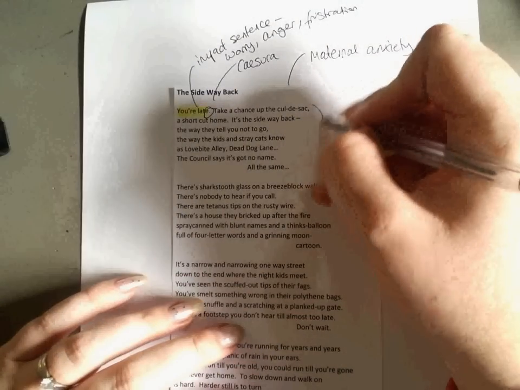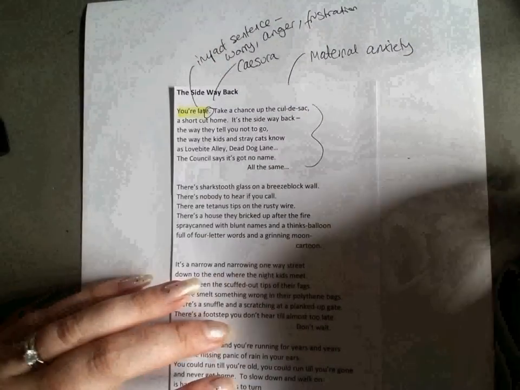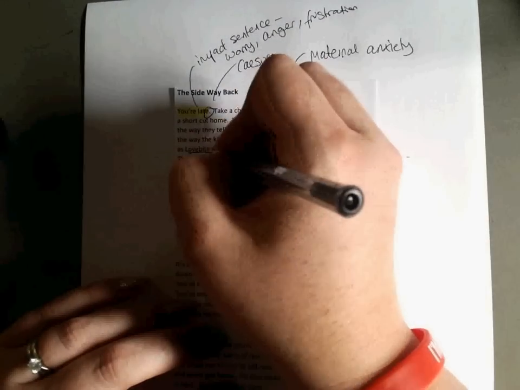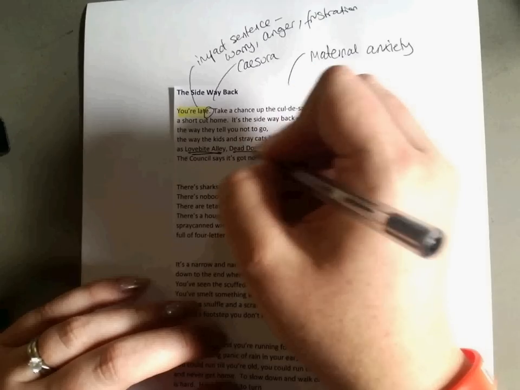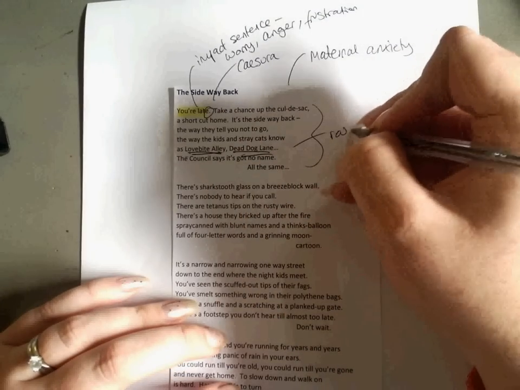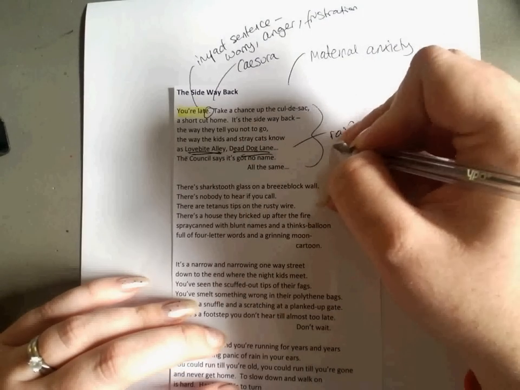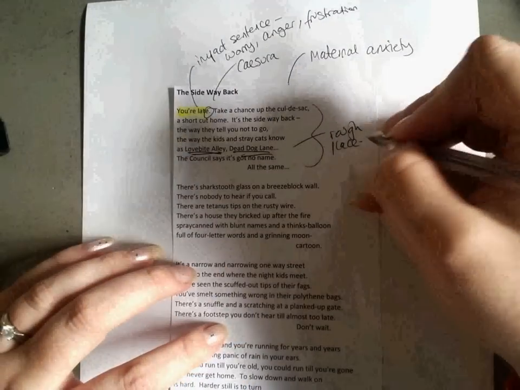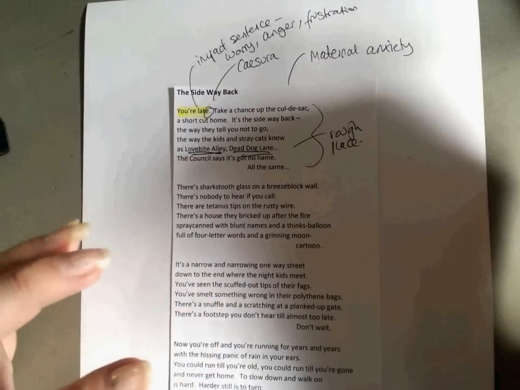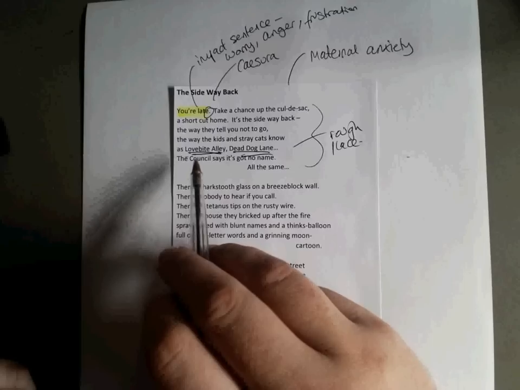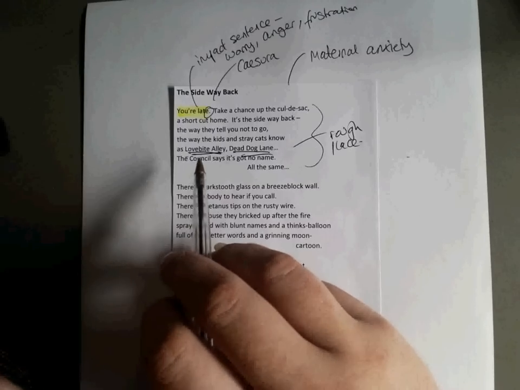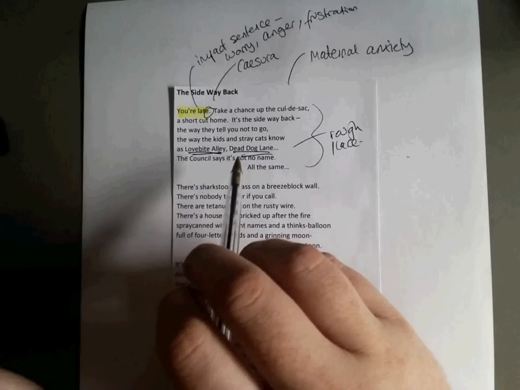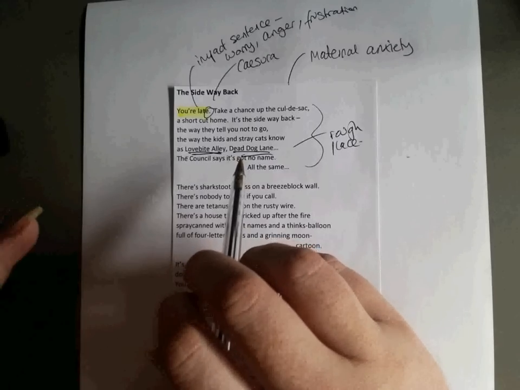So what are some of the worries that this mum has? Well, "loved by Ali, aye, dead dog lane." It feels like quite a rough place, doesn't it? Somewhere that this mum does not want their child being exposed to, whether it's the first flush of love and romance, or whether it's violent, unpleasant acts that are happening.